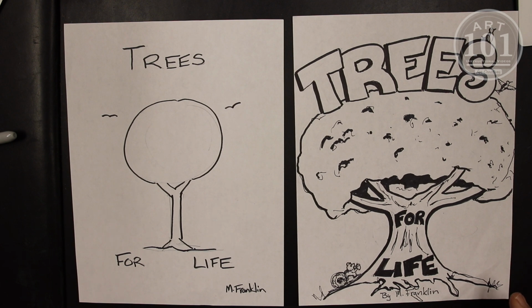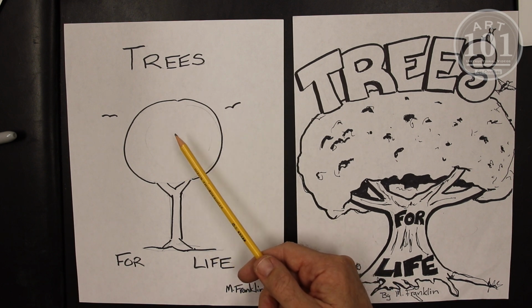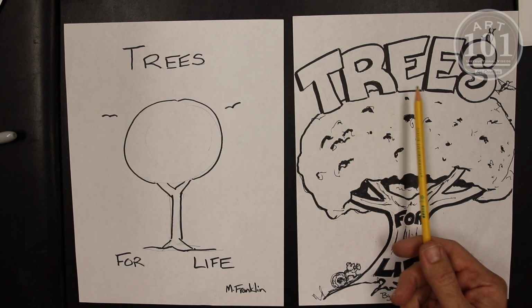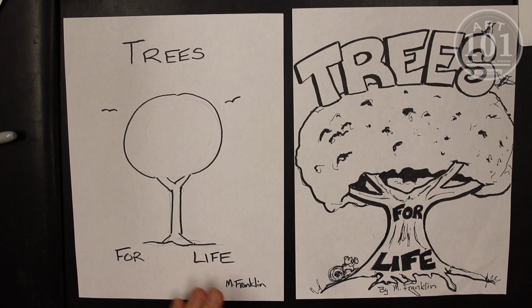So the nice thing about learning how to create text in your artwork is that this not only helps your art pieces, it also can help you in other subject matter. Your teacher at some time in the future might ask you to create a book report or a science project and have a cover page or some kind of illustration of what you're studying. So if you were creating something on trees and the title was Trees for Life, would you want to have the cover of your report looking like this? Or would you want to have something that looks like this, that might draw more attention and highlight your report a little bit better?